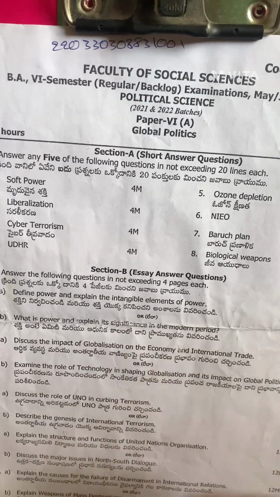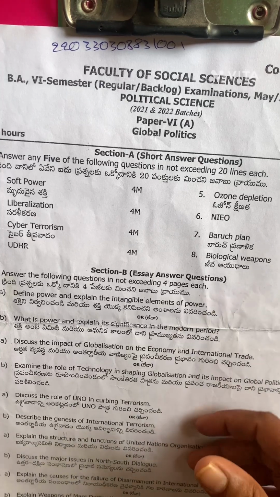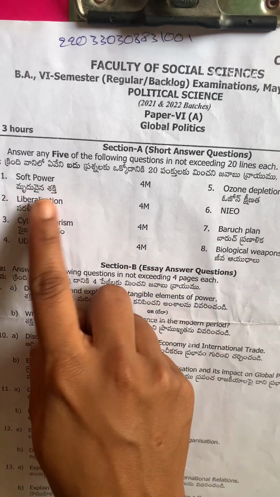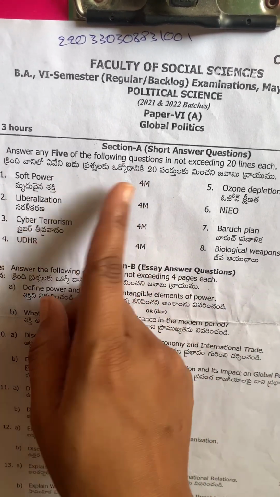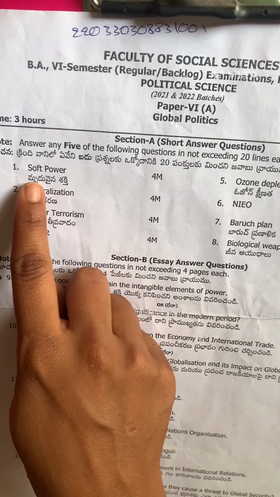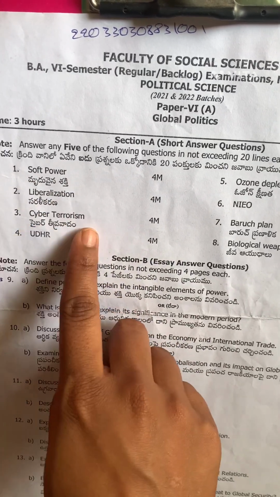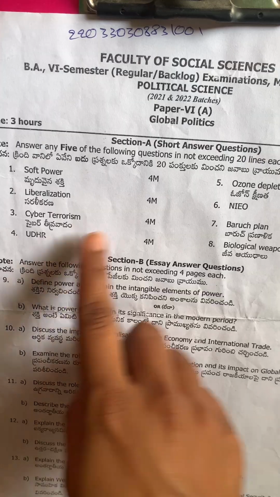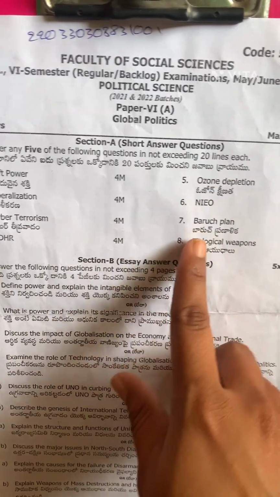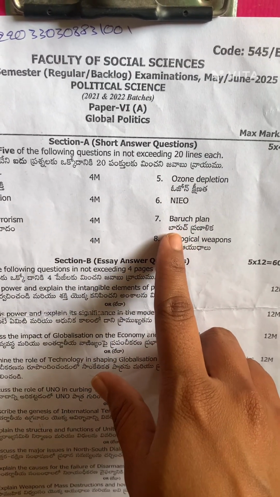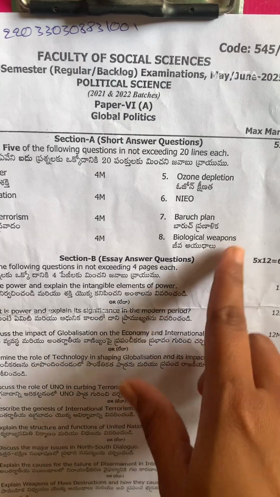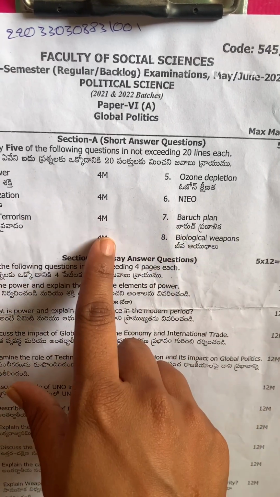Okay, so should I read out the questions? Okay, I'll read out, just listen. So in part A, which means section A, you'll have questions like define soft power, liberalization, cyber terrorism, UDHR, ozone depletion, neo Baruch plan, biological weapons. So these are the questions in which you have to choose only 5 and you have to give the answer.